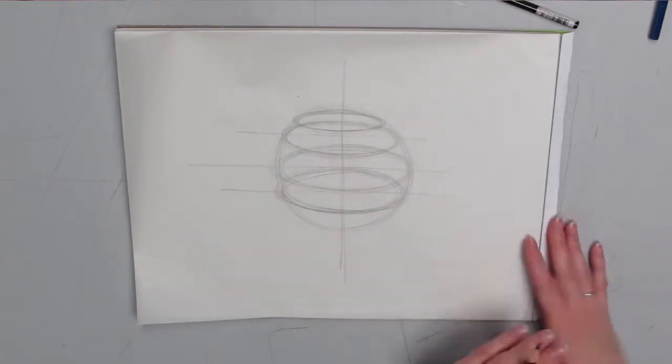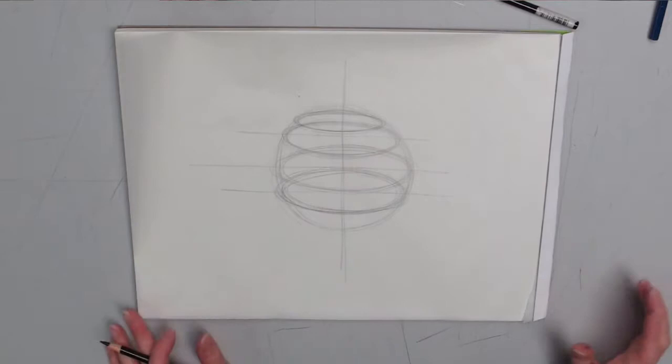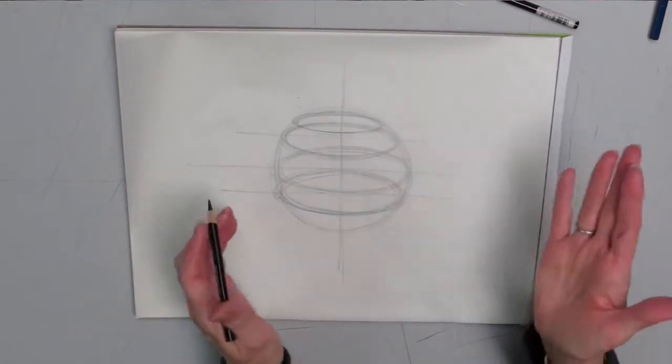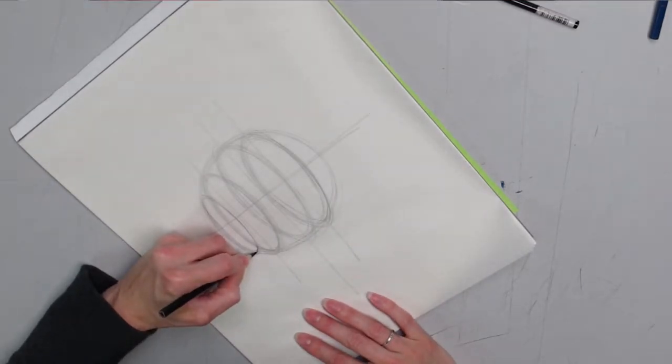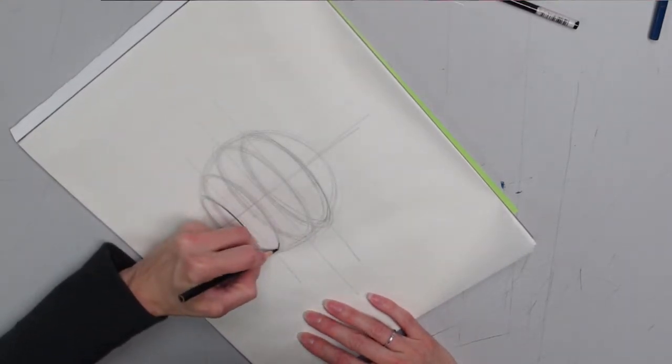So if I'm going to take a slice out of the middle of this sphere, anywhere, doesn't matter where it is, it's going to be a portion of an elliptical shape.